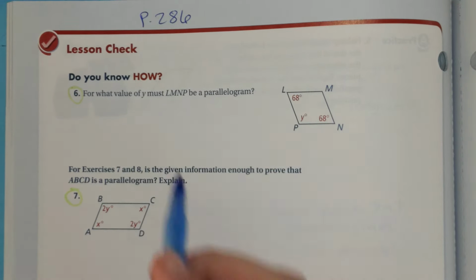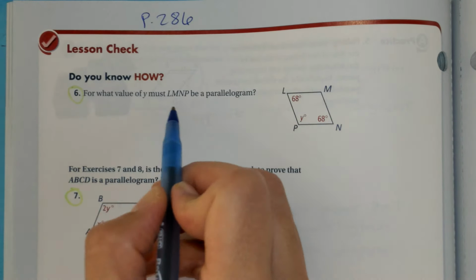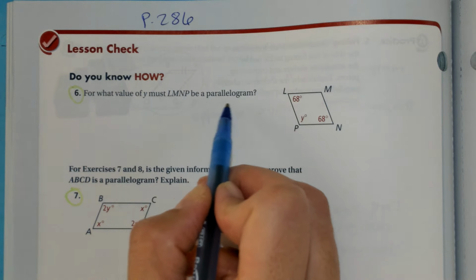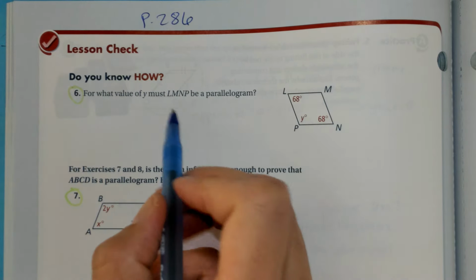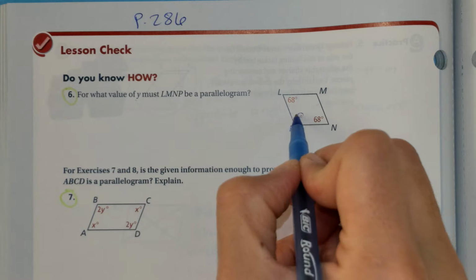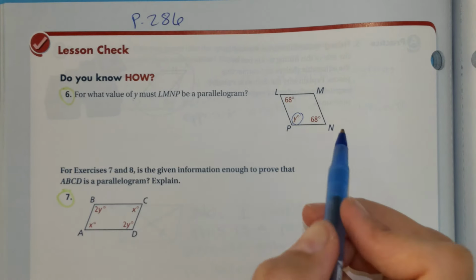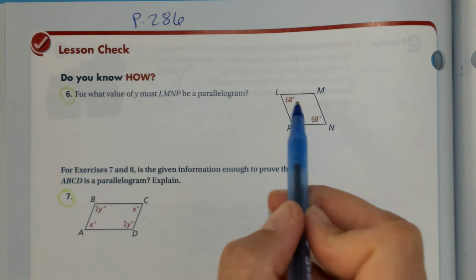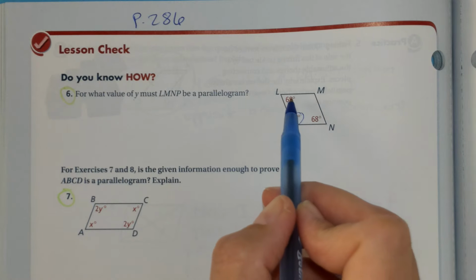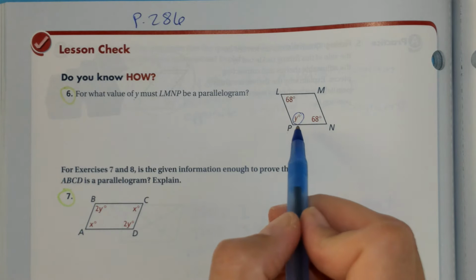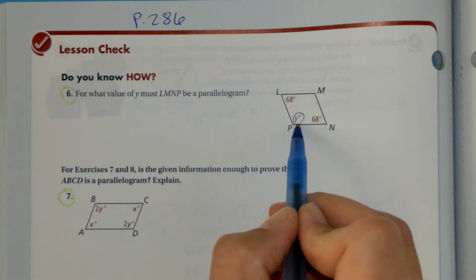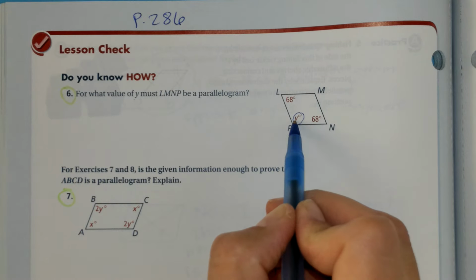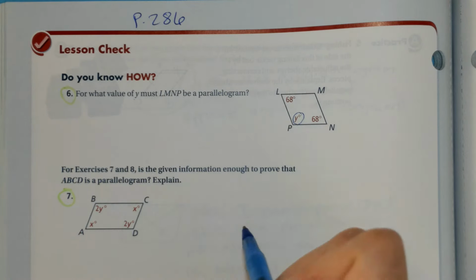Okay, so it says, for what value of y must LMNP be a parallelogram? So I can see y would be this angle right here. And I see that opposite angles are congruent. It's 68 and 68. So I want you guys to think, how would you find this missing angle? It's one of the consecutive angles. Consecutive is the one that's right next to it.